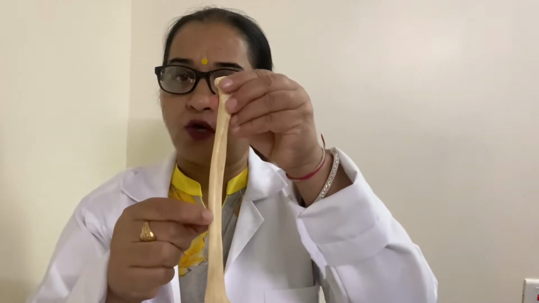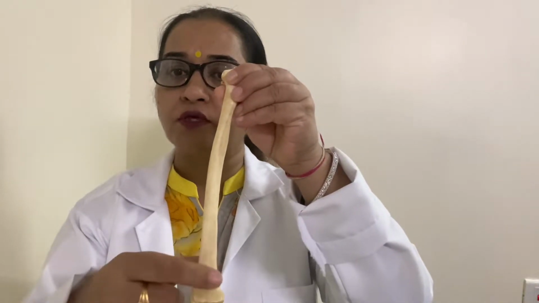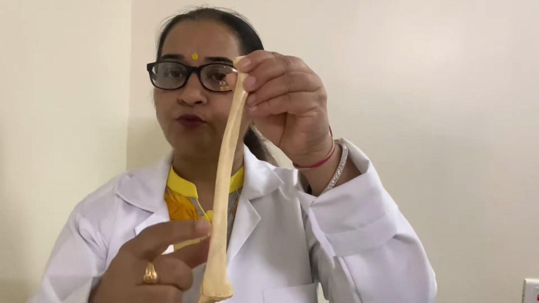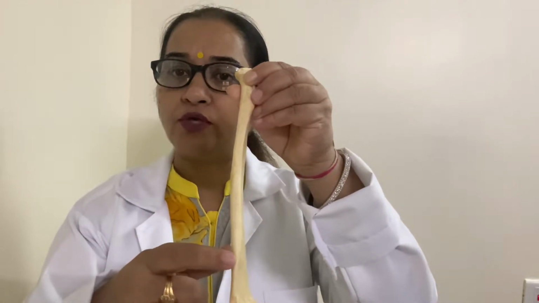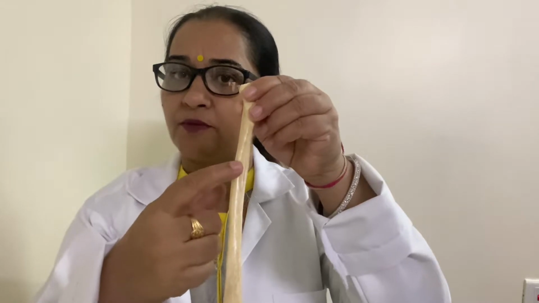Now this anterior border, you can see, is starting from the radial tuberosity. It is running obliquely towards the lateral side, then running vertically downward, and it is forming the lateral border of the lower anterior smooth portion. So this is the anterior border, which is oblique in the upper part.